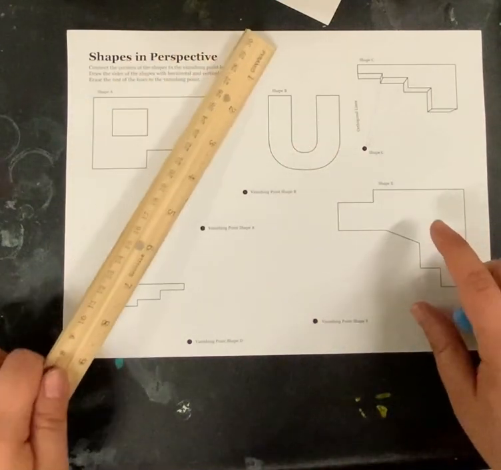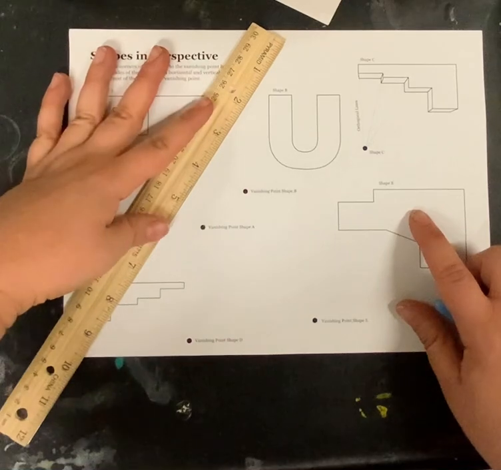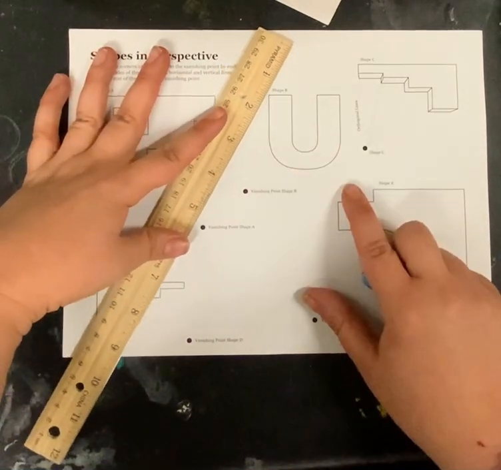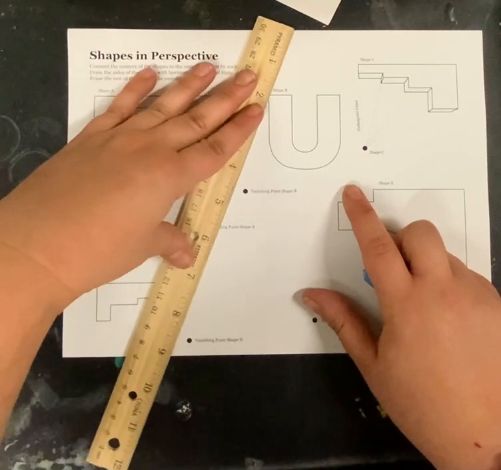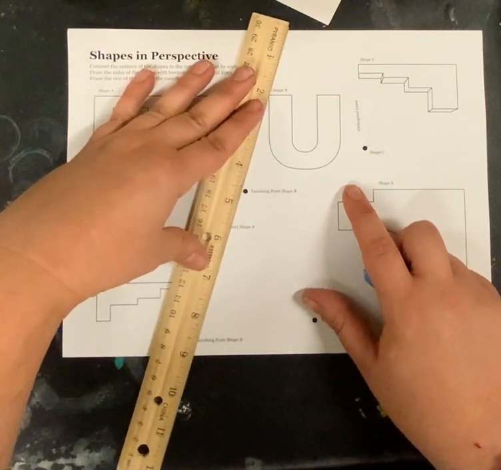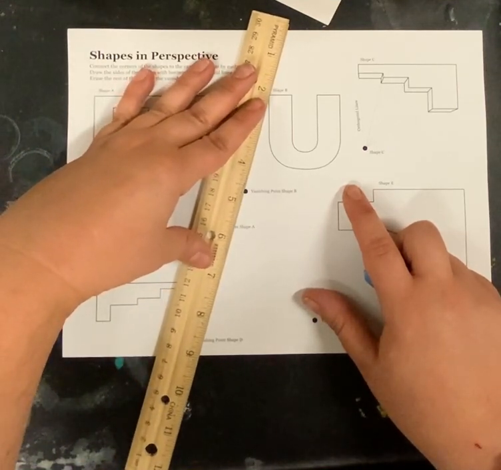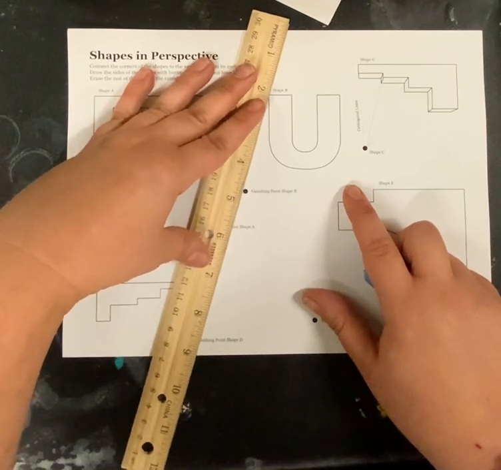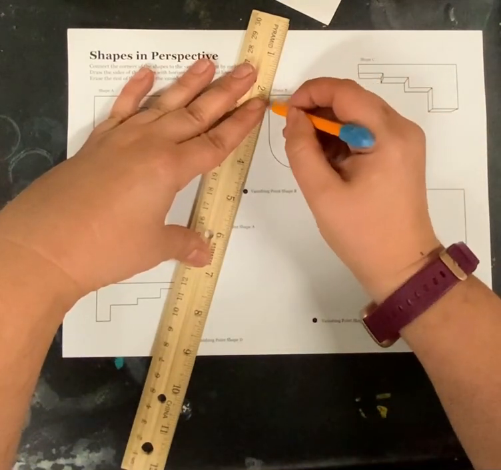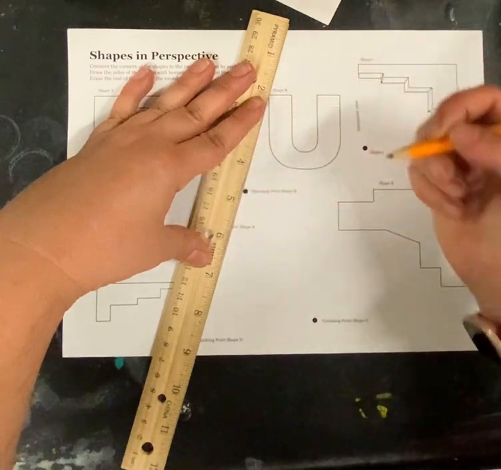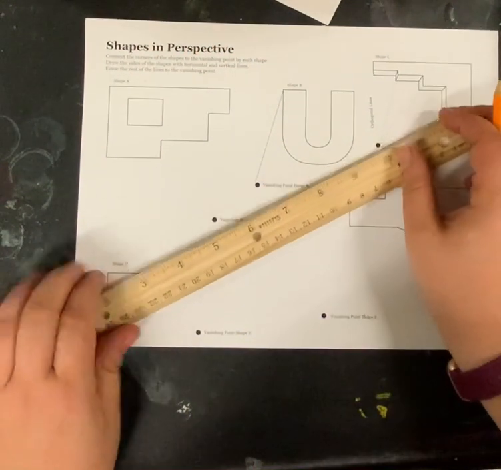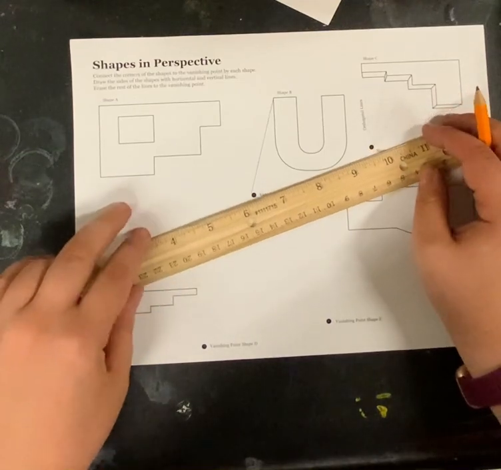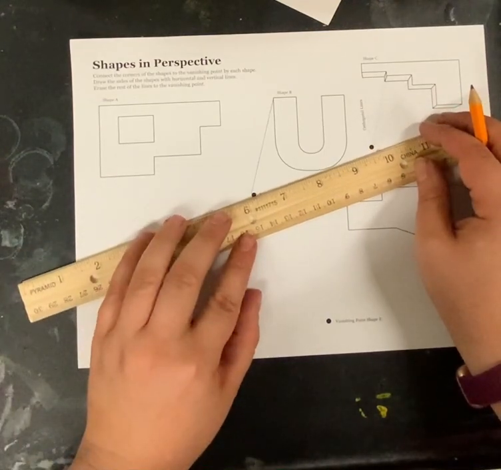Okay, so the first thing I'm going to do, I'm going to start with the U because it's the easiest shape. And here it's labeled as shape B. I'm going to draw a line from each corner to the vanishing point. So shape B to vanishing point B. I'm going to make sure it touches the corner, touches the dot, and then draw the slanted line. The slanted line is called an orthogonal. It is a line that slants to the vanishing point that makes something appear 3D.